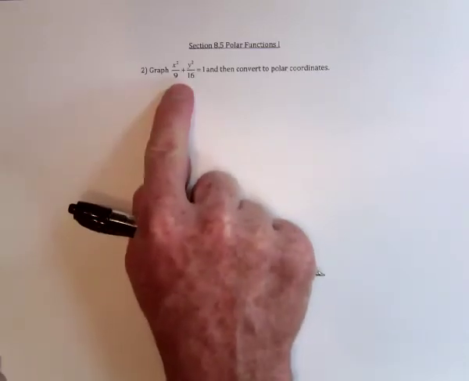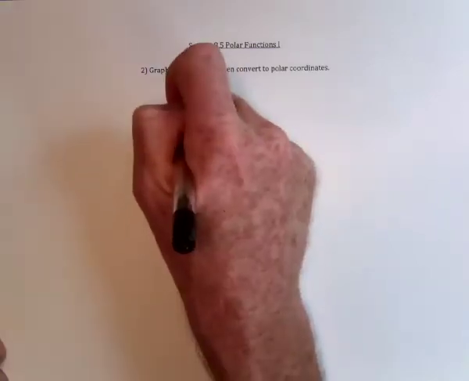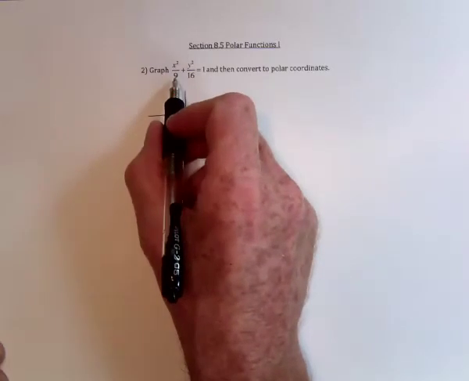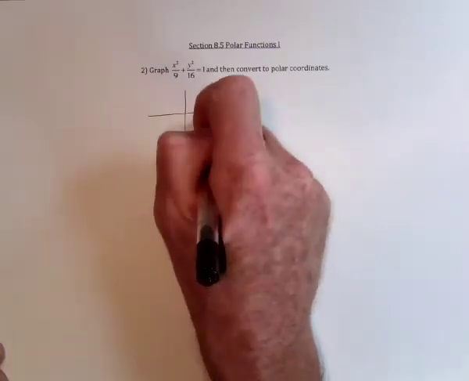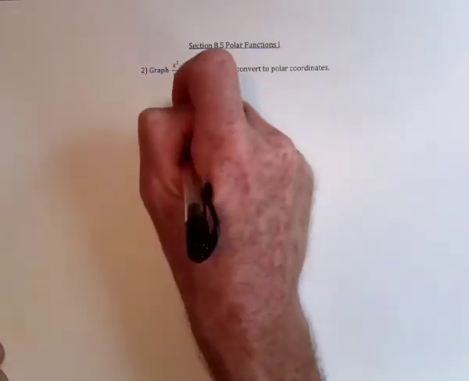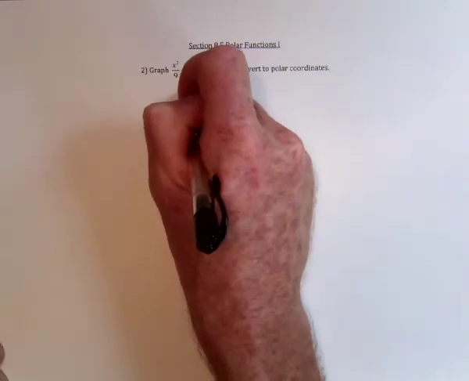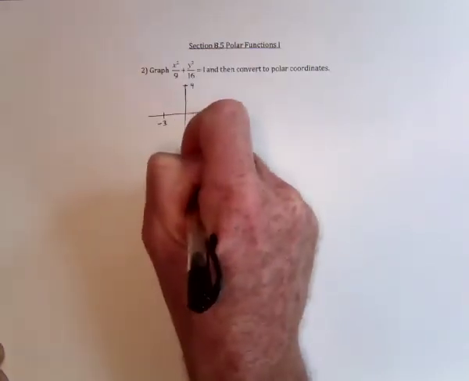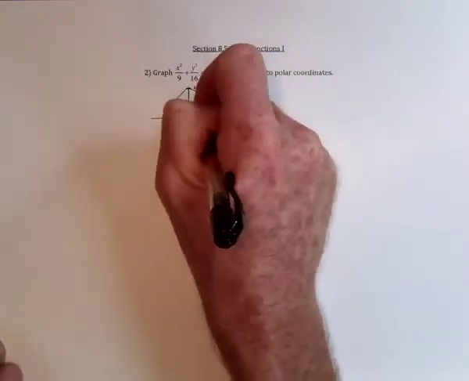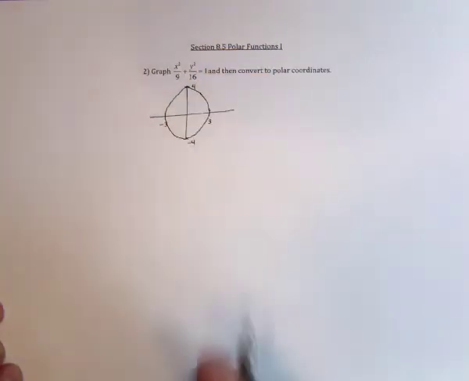So this function, because it has x squared plus y squared and it's equal to 1, that's an ellipse. This part says in the x direction, take the square root of that and go plus or minus 3. In the y direction, plus or minus 4. And then draw an ellipse. There's the graphing part, and now change to polar coordinates.